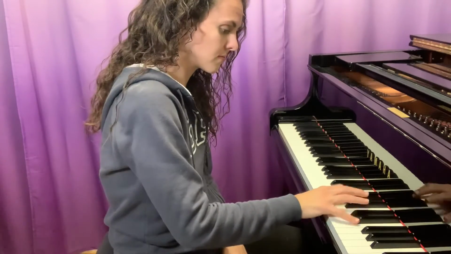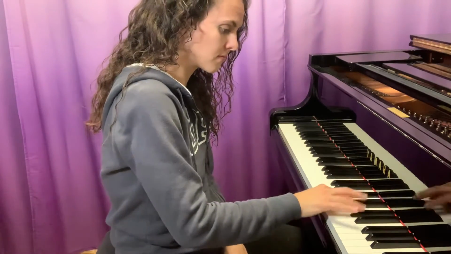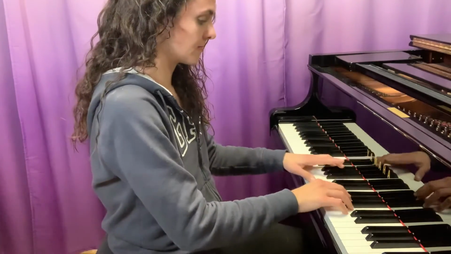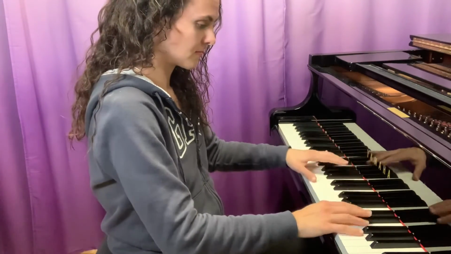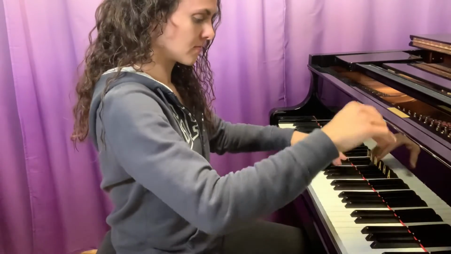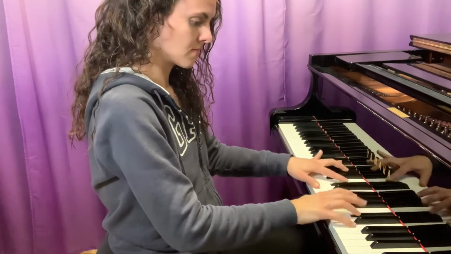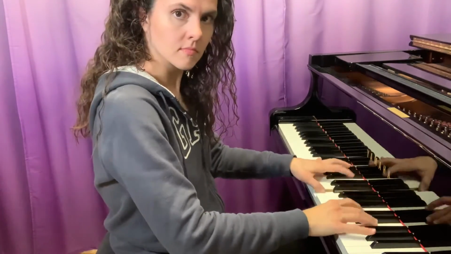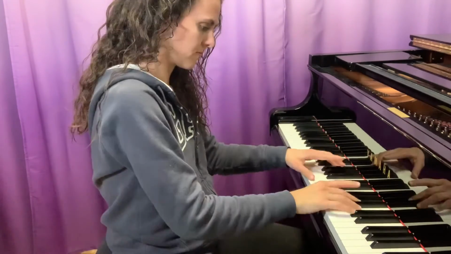So the left hand is playing the triplets. 1, 2, 3, 1, 2, 3, 1. And the right hand is playing 4 notes. So if I do each group separately, it would be like this. Putting it together.